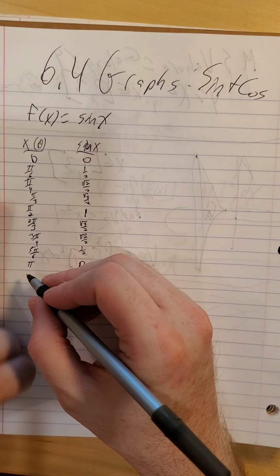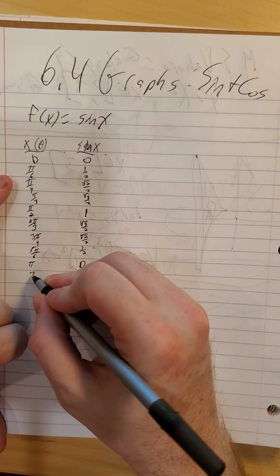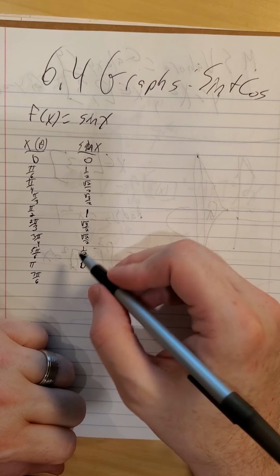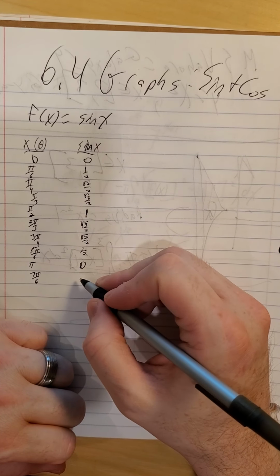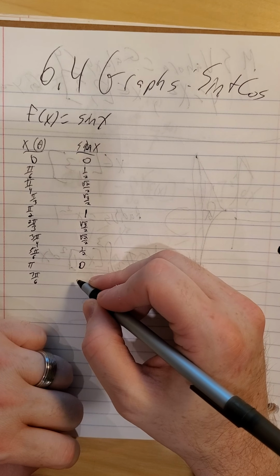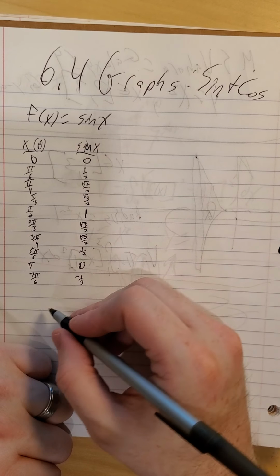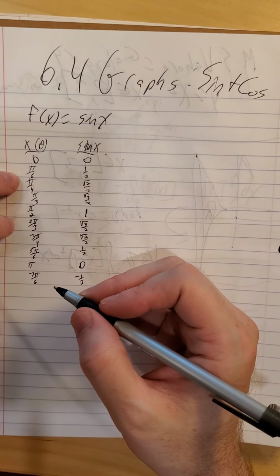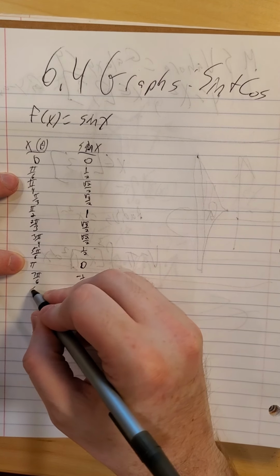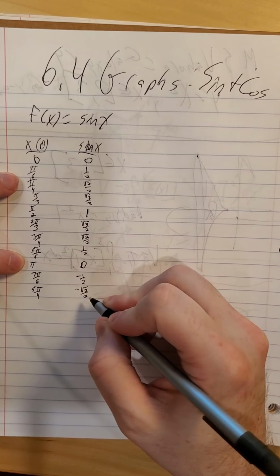So pi plus 30 degrees, 6 pi over 6 plus 1 pi over 6 is 7 pi over 6. Now our sines are in Q3 negative territory. So on the unit circle, we're talking about negative sine values. So that would be at negative 1/2. Pi over 4 past pi would be 4 pi over 4 plus 1 pi over 4, so 5 pi over 4, and we're at negative root 2 over 2.